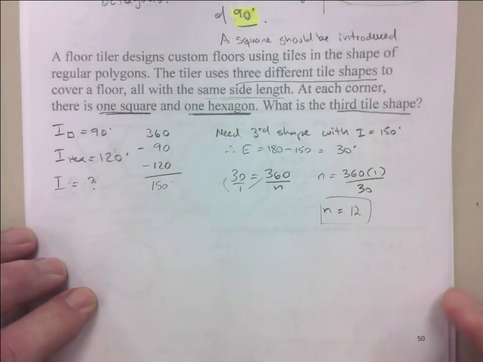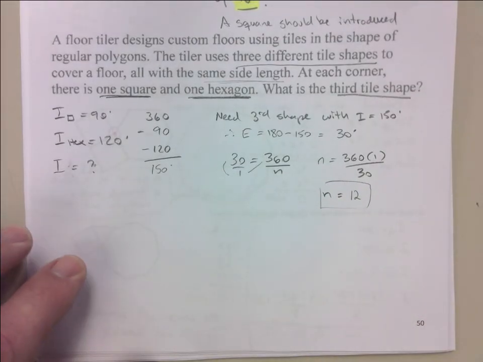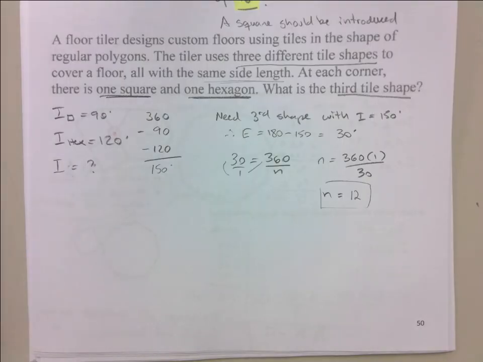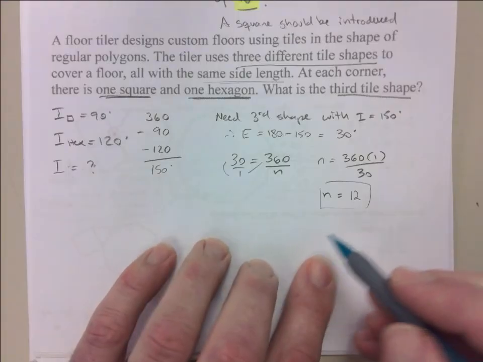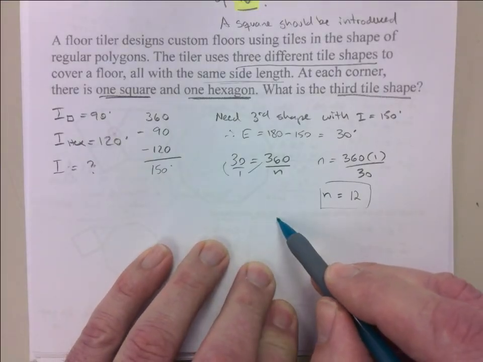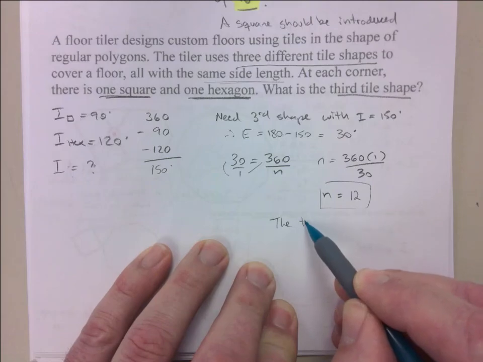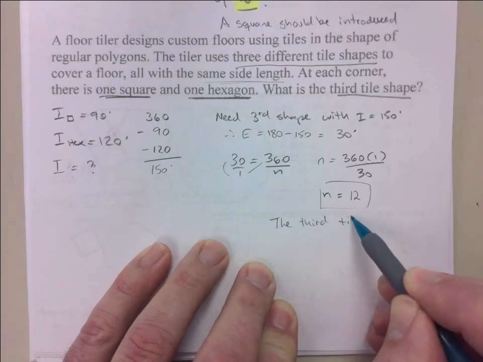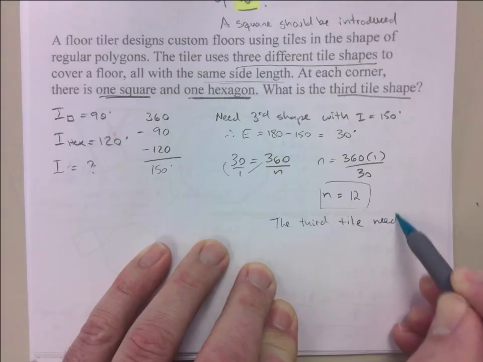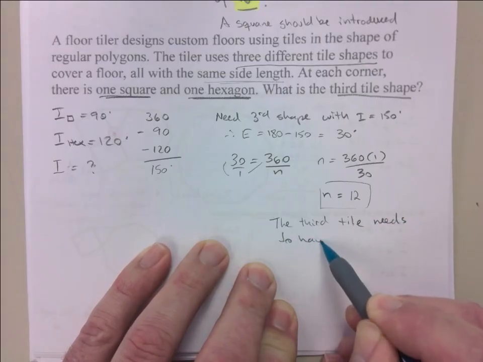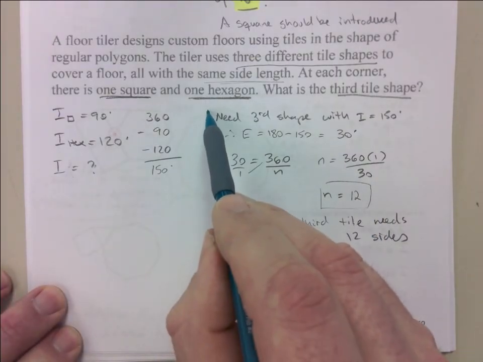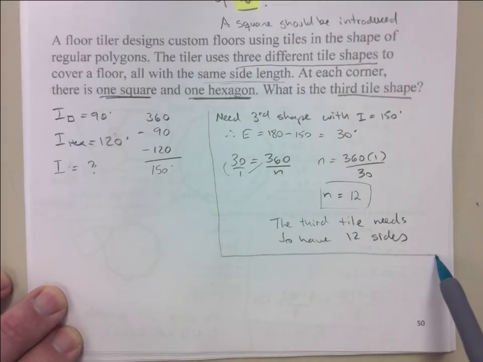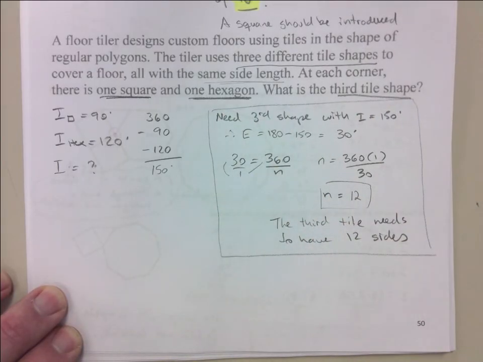Okay, do we have a name for that one? Dodecagon. So you can say dodecagon or a 12-sided, I'll be fine either way. Okay, the third shape, the third tile needs to have 12 sides. So this is one route you could have taken and you would have been fine.